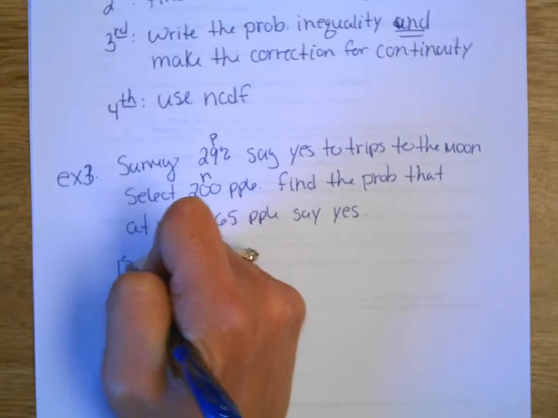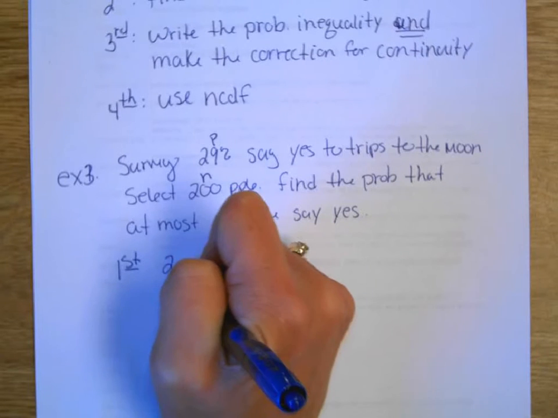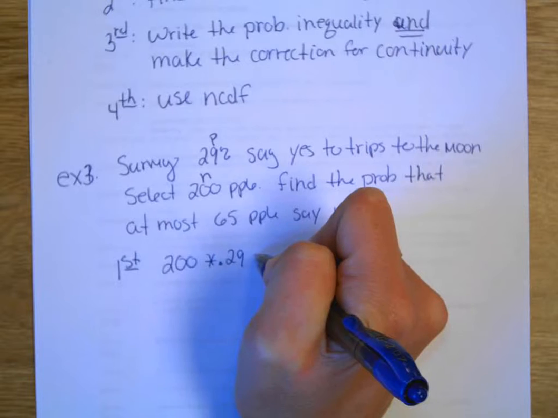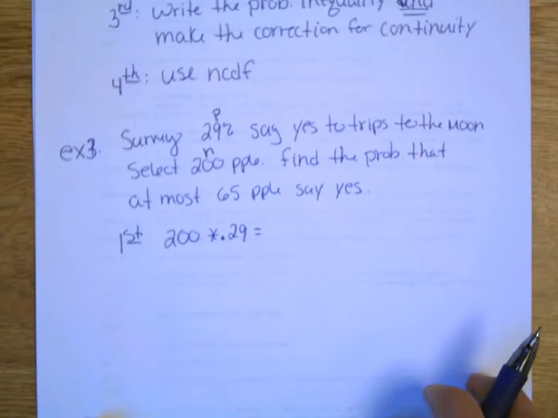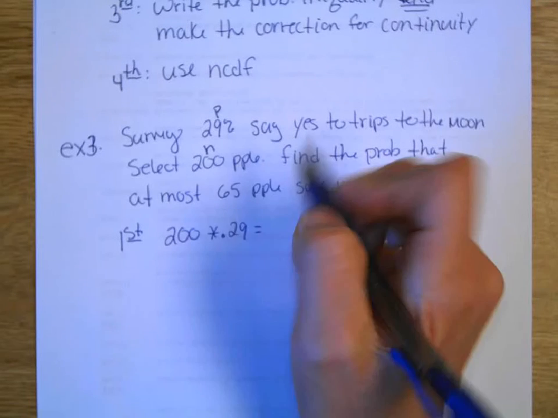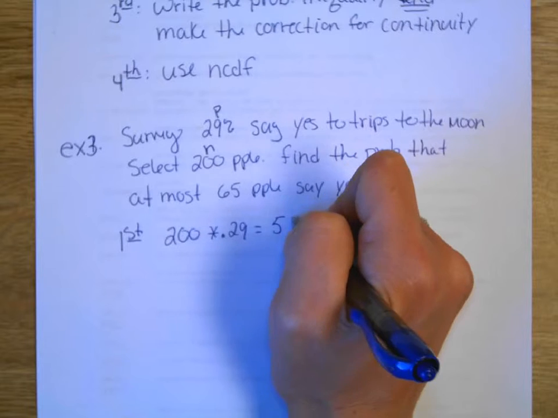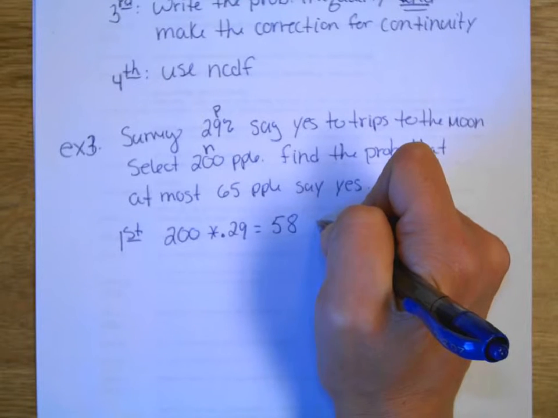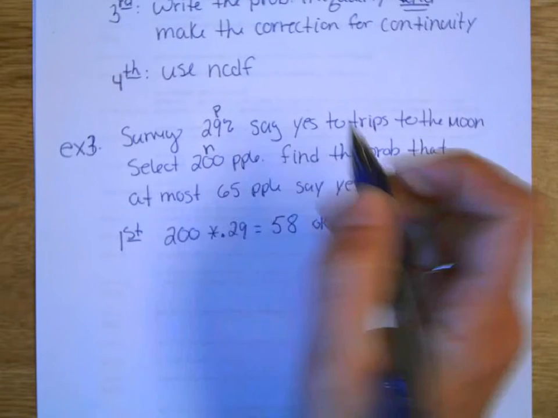So 200 times 0.29 equals how much? 58. Okay. So is that okay so far? Yep. Had to be greater than or equal to 5, so we're good.